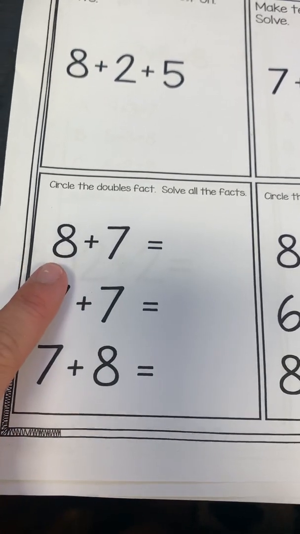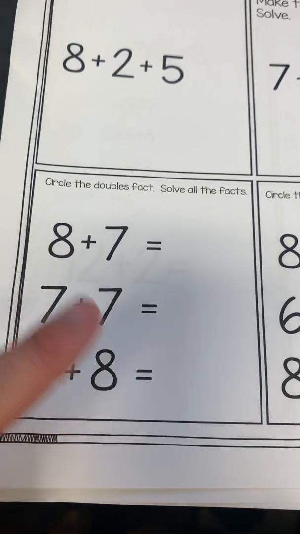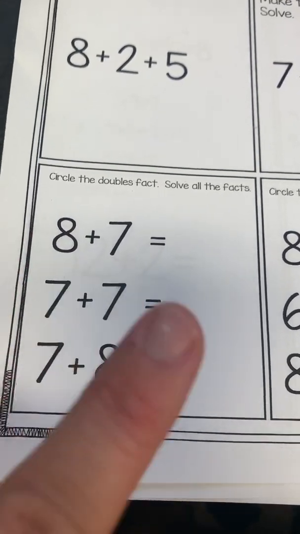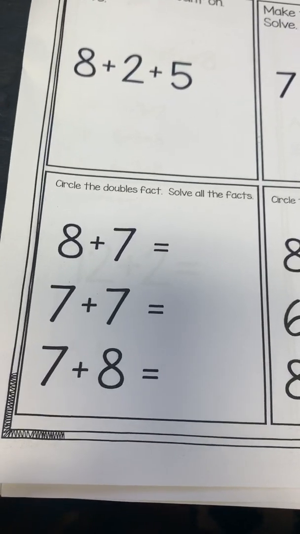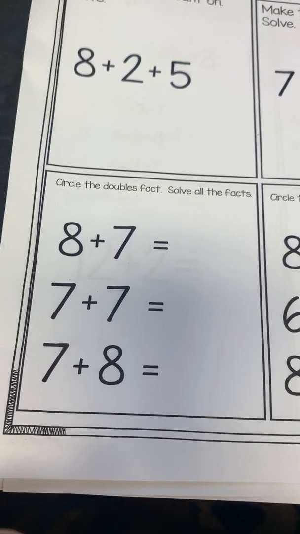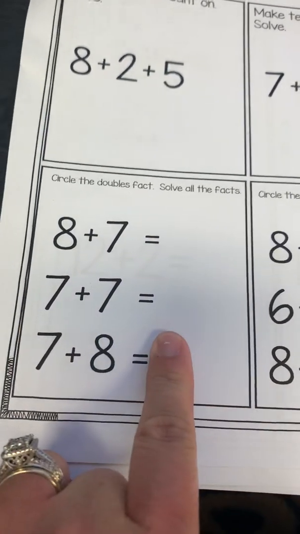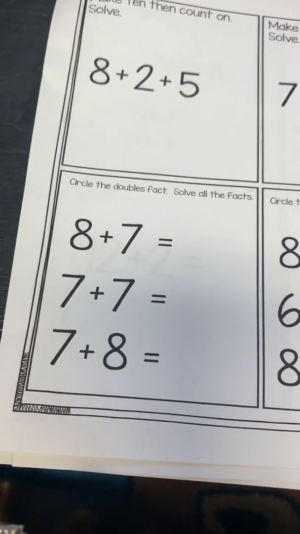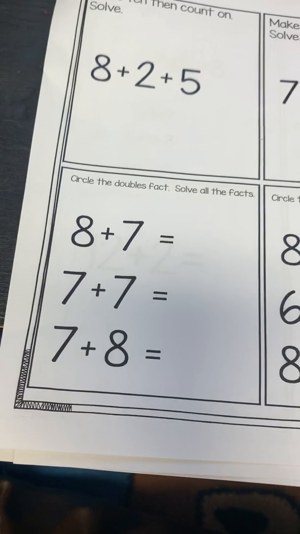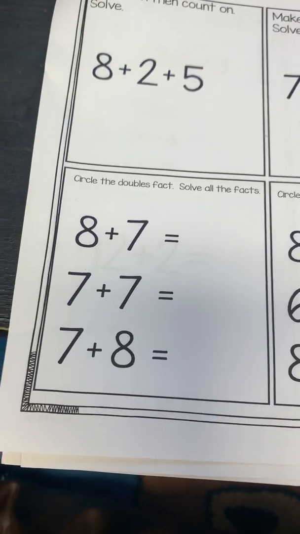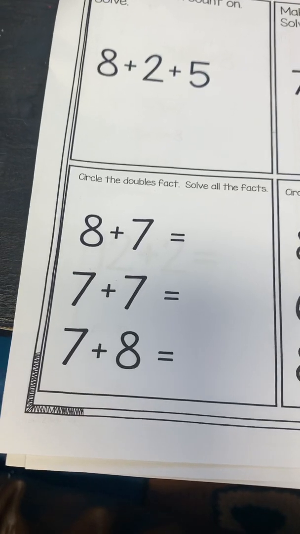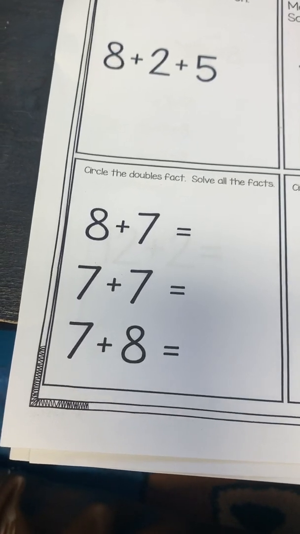I want you to go back and there is a doubles fact in here, okay? One of these is a doubles fact. Can you circle the problem that is a doubles fact? So I'm looking for your 3 answers and one of these problems should be circled, okay? So feel free to press pause so you can solve it, okay? And then press play when you're ready for the next one.